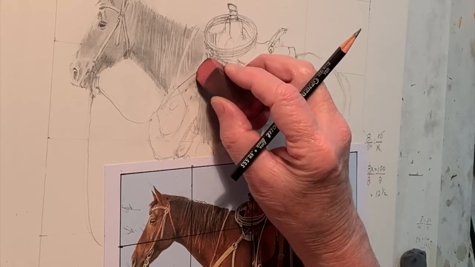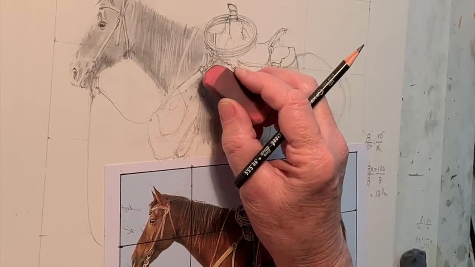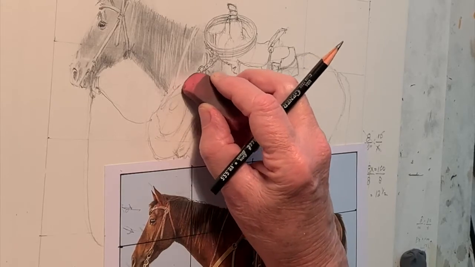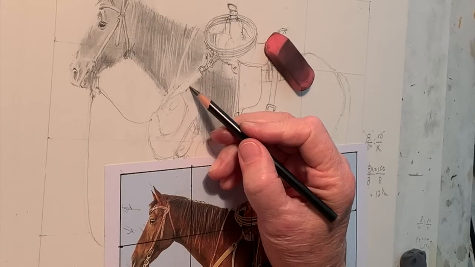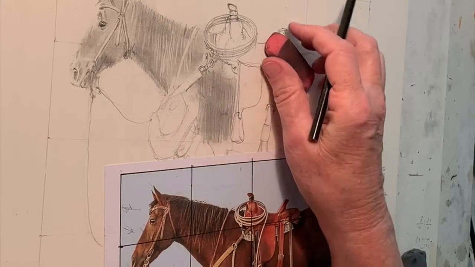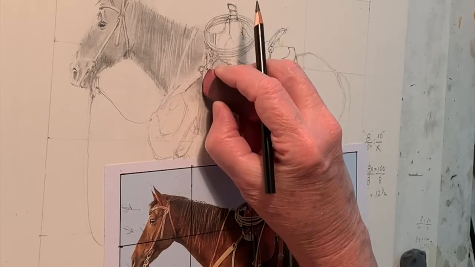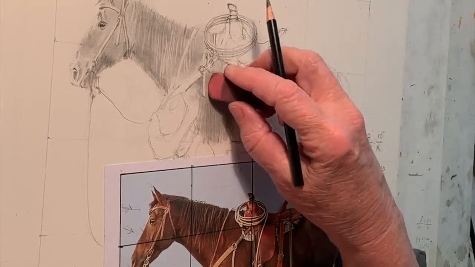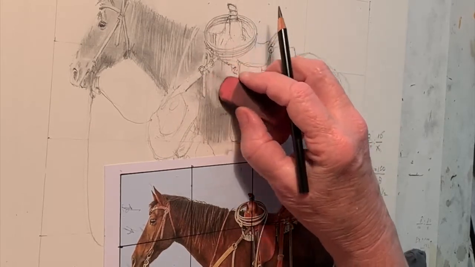And of course, this piece of harness, there's no big dark line on that side because it's not getting a shadow there. The shadow is on this back side of it right here. And you always want to remember where your light is coming from. Okay, and I think I've got this a little too dark right in here, so I'm just going to take out a little bit of that.